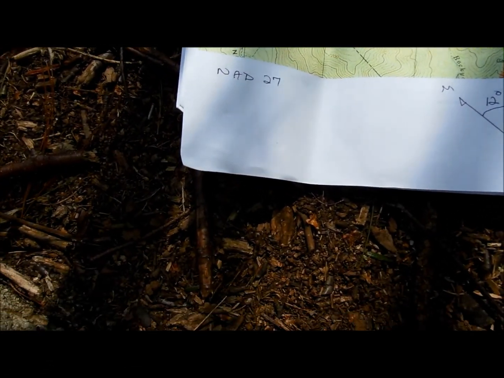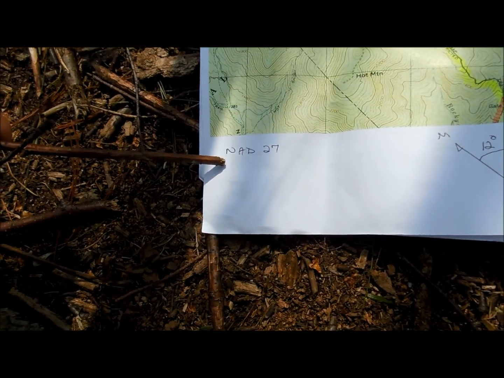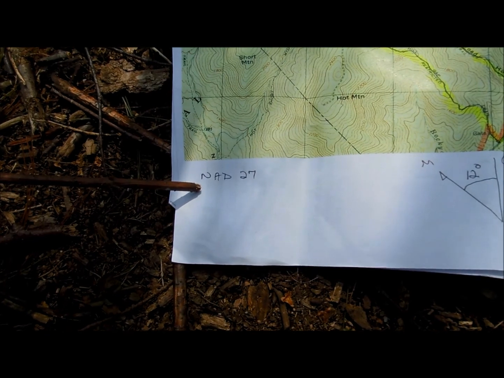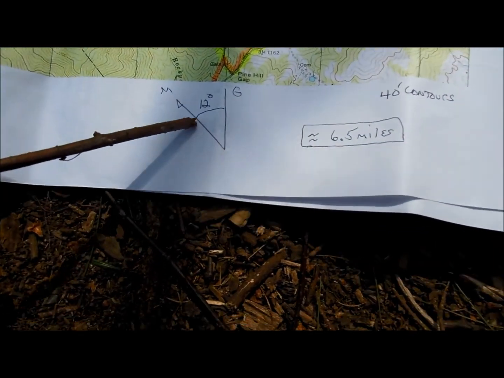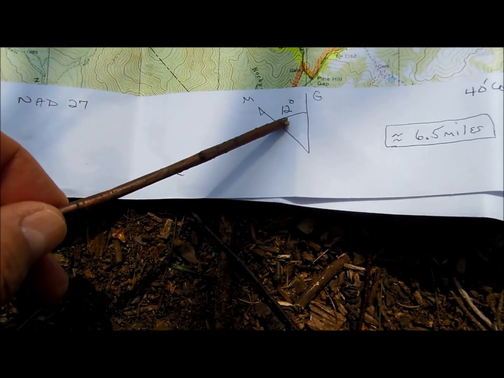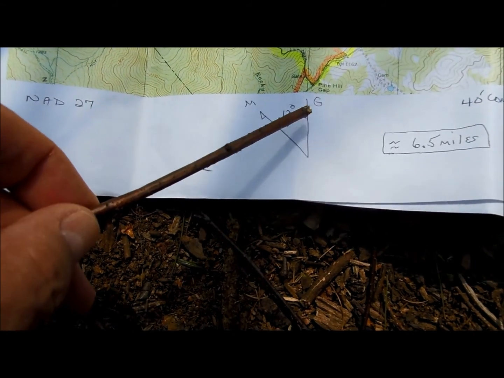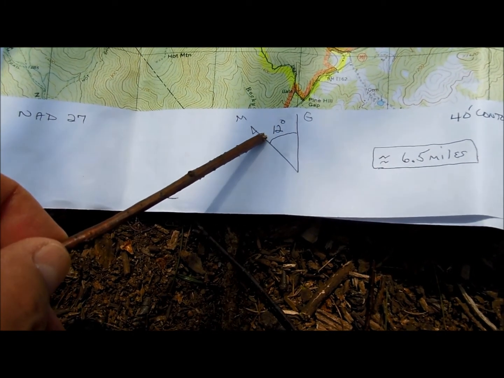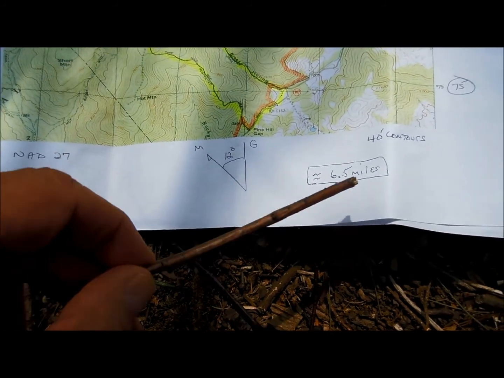And a couple other things on the map. If you're using a GPS, you need to set your datum reference to NAD 27. That's North American Datum 1927. And this, I drew this on here. This shows me that this is grid north, this is magnetic north. So your compass has a western declination of 12 degrees here, which is quite a bit.